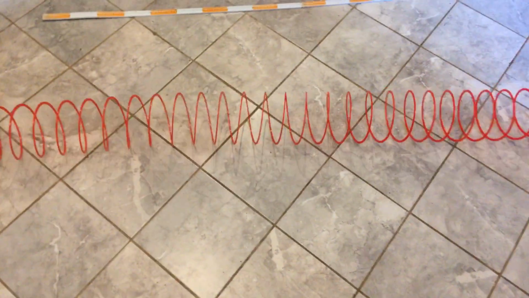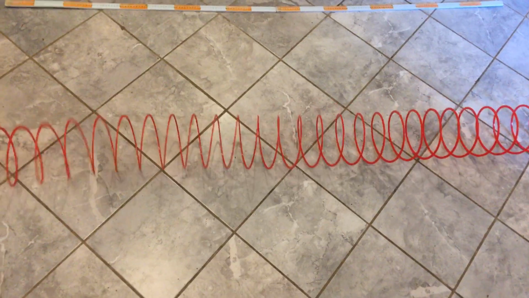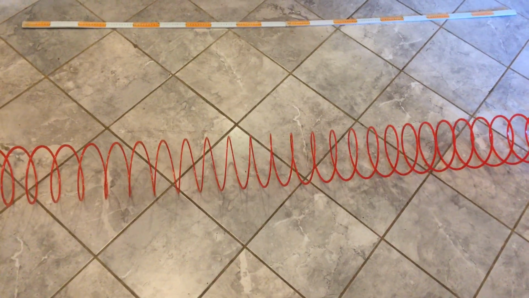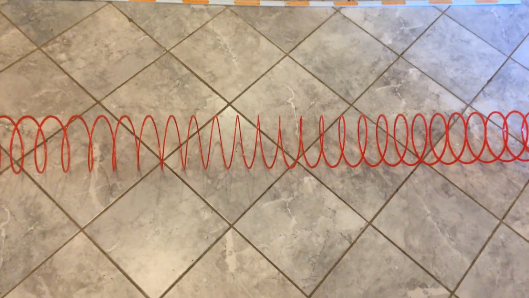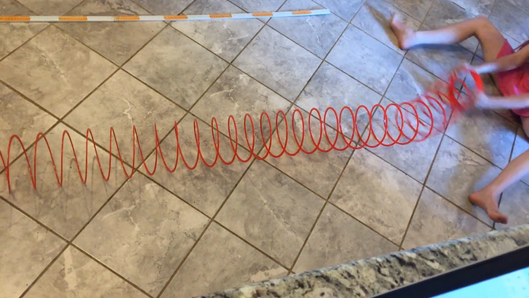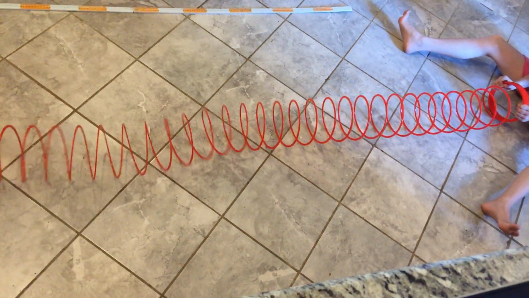Okay, let's see. Toby, why don't you try? Try to make the transverse wavelength smaller. It's not working so well. Yeah, go back and forth really quick, but don't change the amplitude. Don't change the amplitude, but go back really quickly, back and forth. Just one person. Okay, go ahead, Taylor.